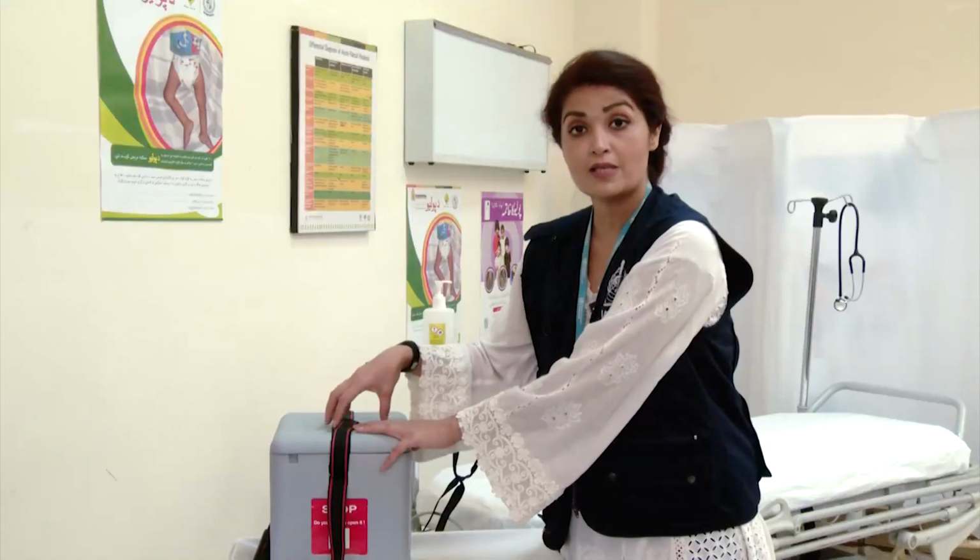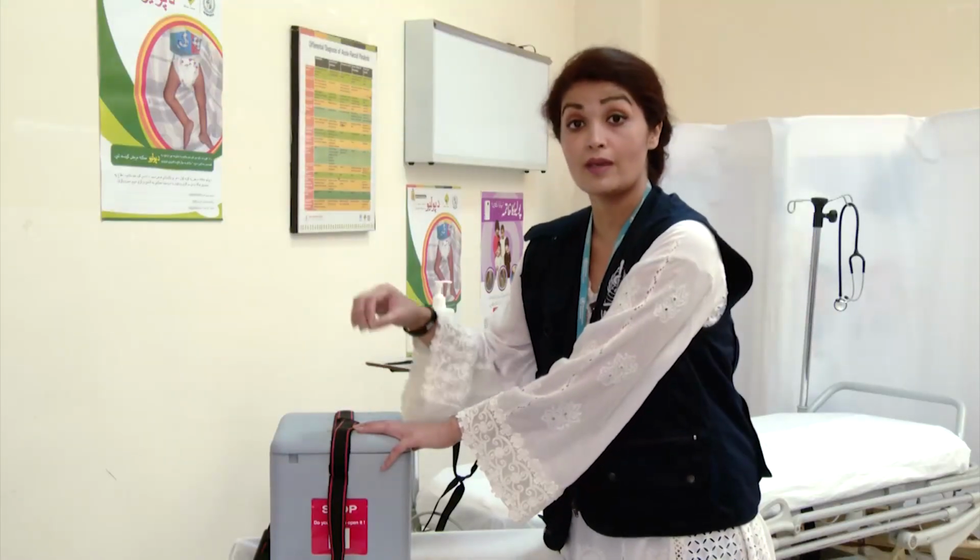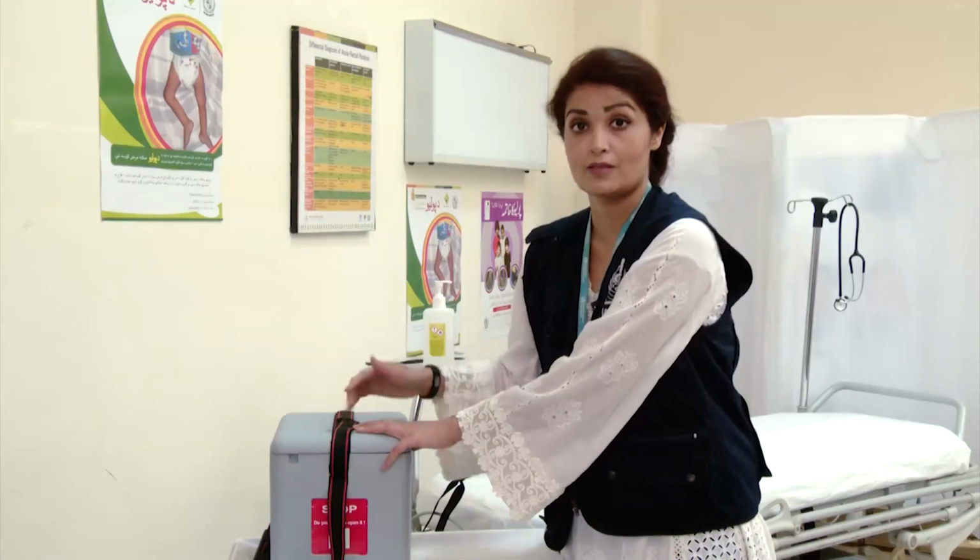But if we are unable to collect the sample 24 hours apart, or because of any reason we are unable to send it, then we have to change the ice packs again. The stool carrier should remain unopened. If the stool carrier is opened again and again, then the samples are destroyed by the thawing and freezing of this material.